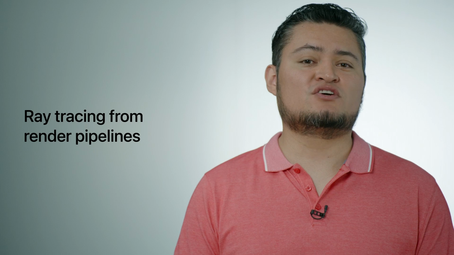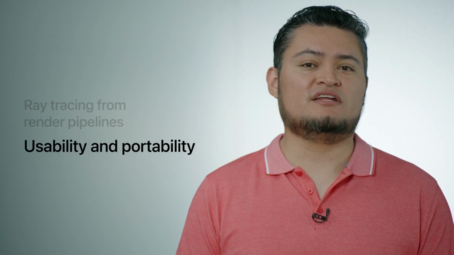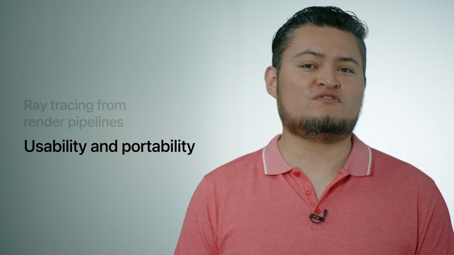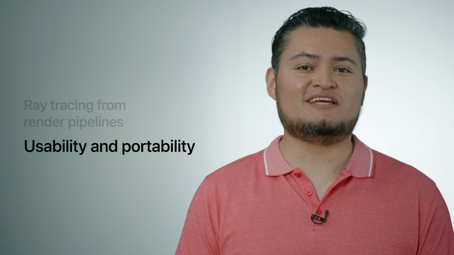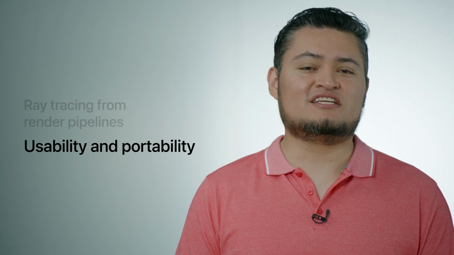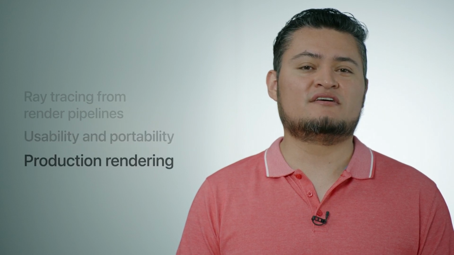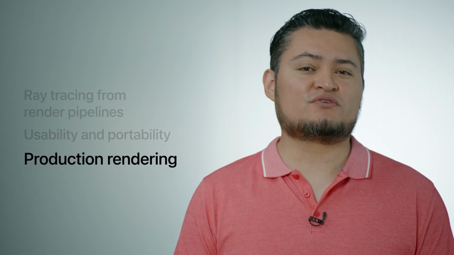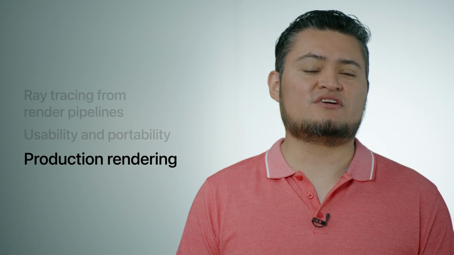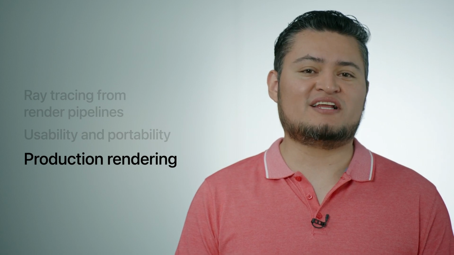This year, we focused our new features around three major areas. First, I will talk about how we've added ray tracing support to our render pipelines, which allows us to mix ray tracing with our rendering. Then, I will introduce you to the new features that focus on usability and portability. These features will ease the use of Metal Ray Tracing API. Finally, I will cover the production rendering features we've added this year that will help you create more realistic content.